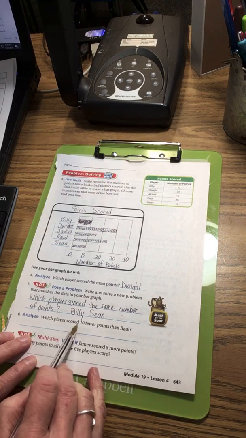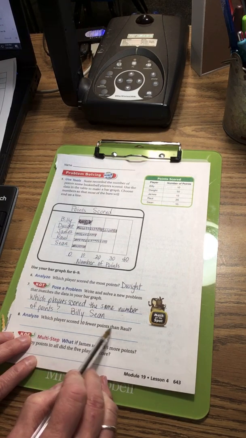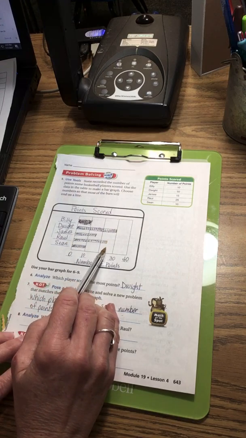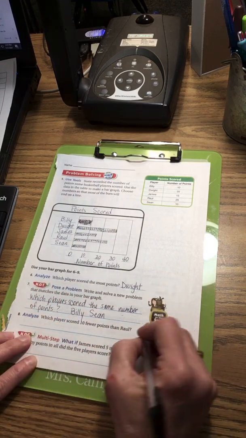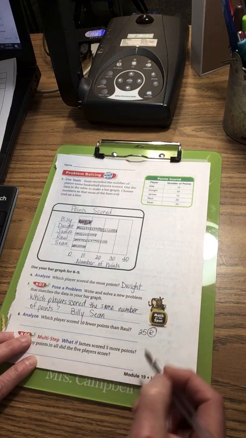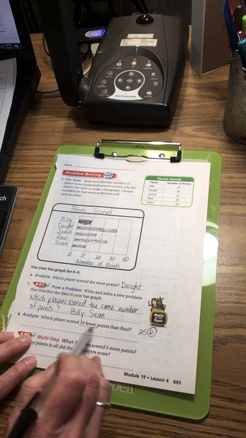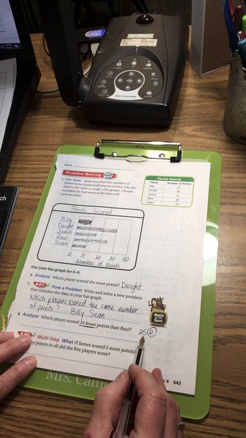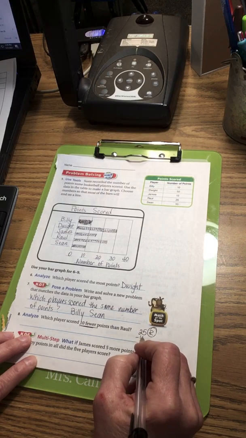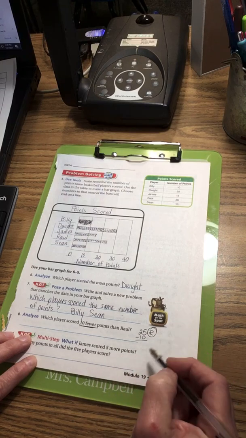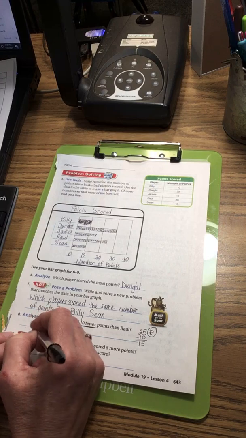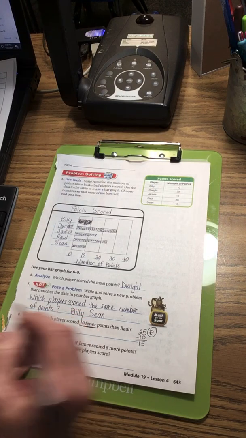Okay, which player scored 10 fewer points than Raul? Okay, Raul scored 25 points, right? 25 points is how many Raul scored. And they want to find out who scored 10 fewer. So what are you going to do to 25? You're going to make it 10 fewer. So you're going to have to take away 10 points. That gives you 5 and a 1. So 15 points, okay, is what we're looking for.